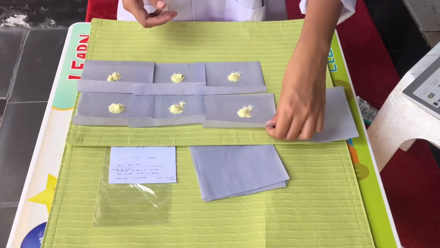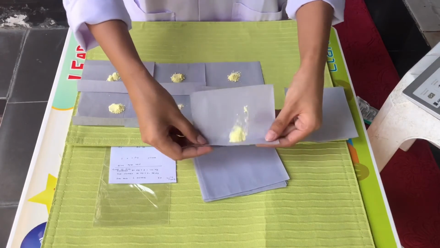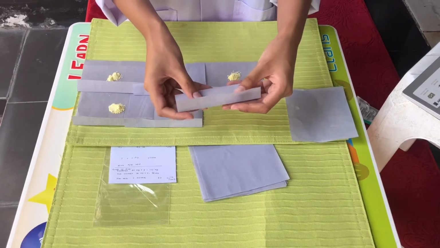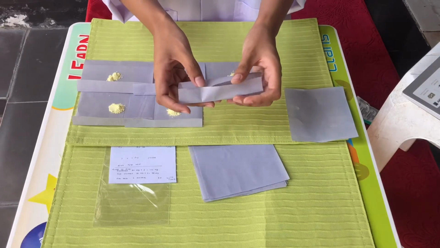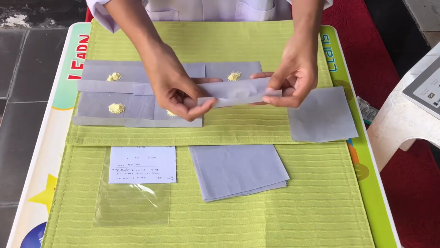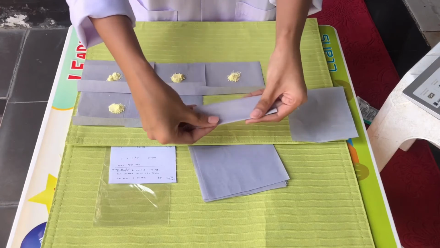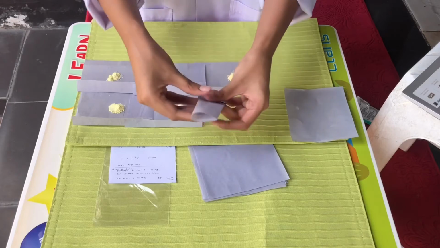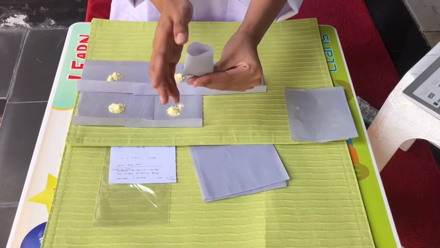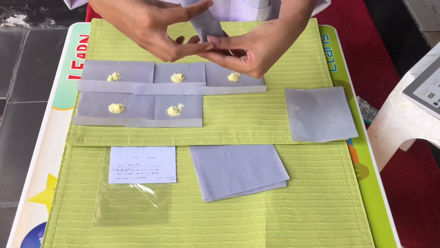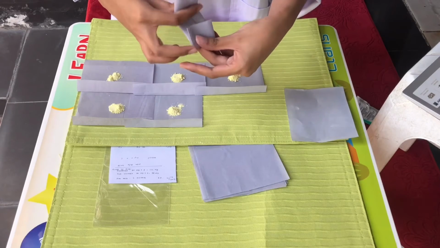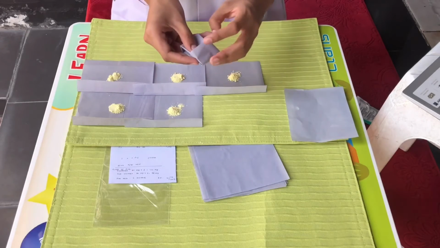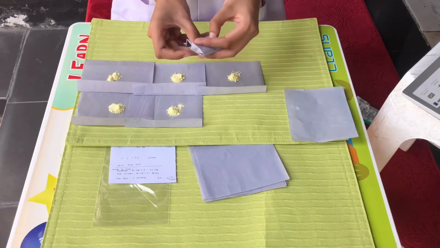After done dividing, now we are going to wrap it. Okay, here's one of the folding techniques. You do like this until it reaches the end. And then you fold it like this. And then this part of the paper goes into the side of the paper, like this.